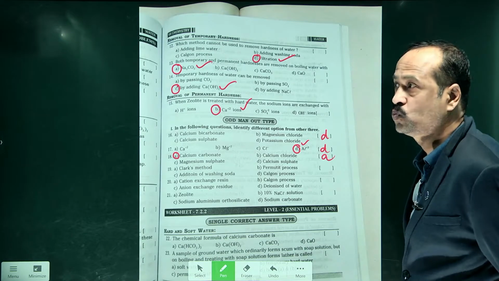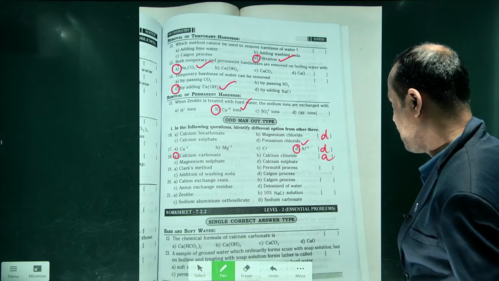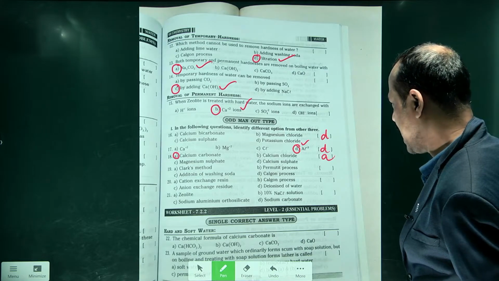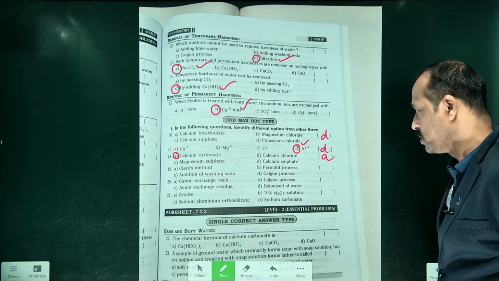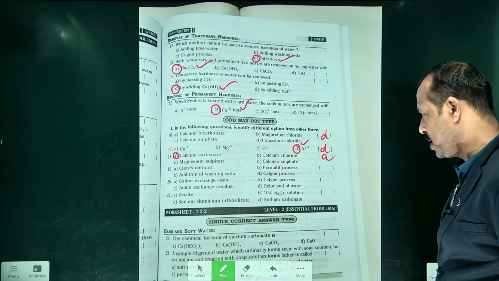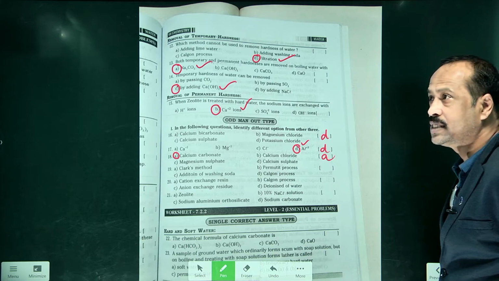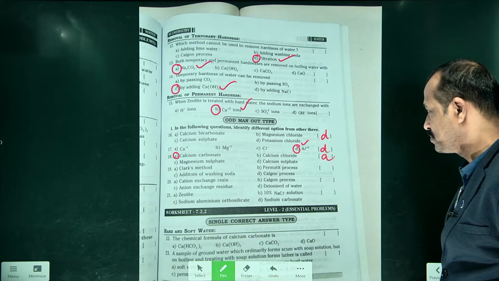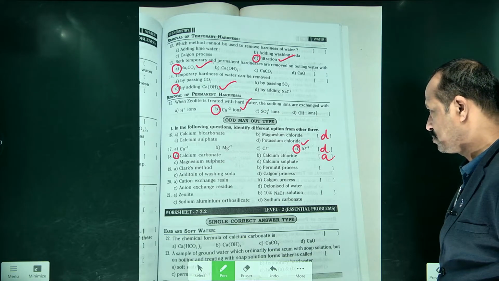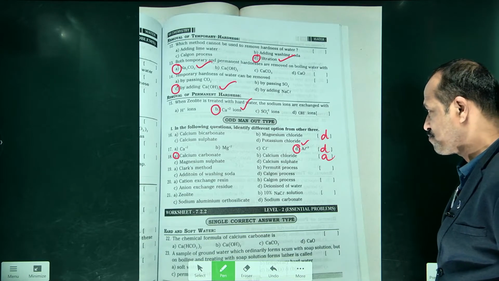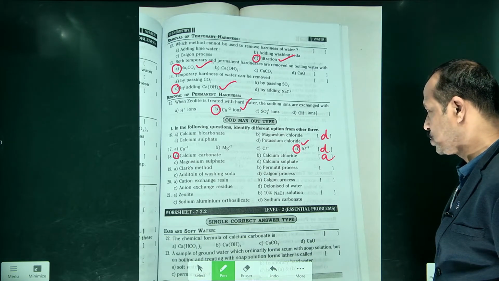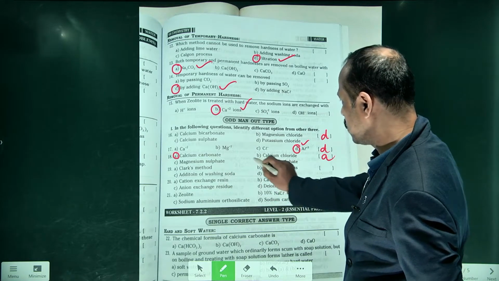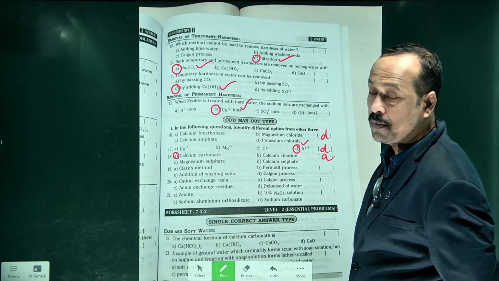Sir, Clark's. The answer is actually washing soda, because Clark's method, permutit process, Calgon process, these all are used to remove the temporary hardness of water.